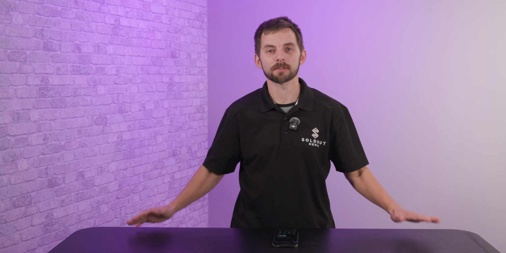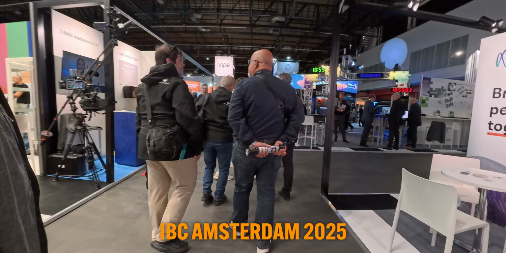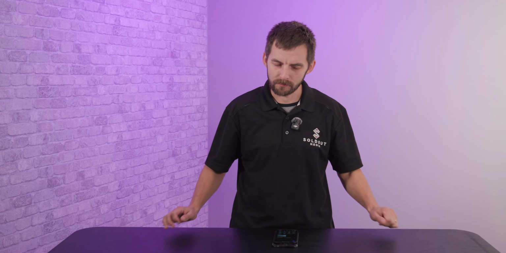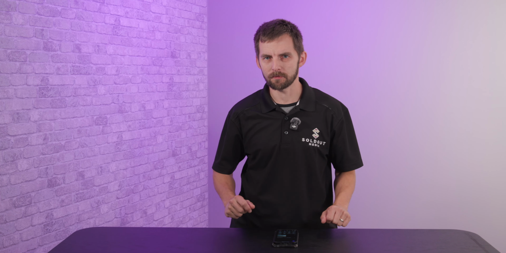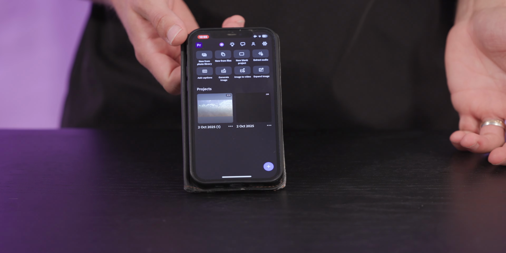Today we have an episode about the mobile editor from Premiere, and we hinted at it. We went to the IBC in Amsterdam and we're gonna go through and see what it can do. So it is a free app from the App Store. I can link the little QR code right here so you can. We're just gonna go through how easy it is to use.